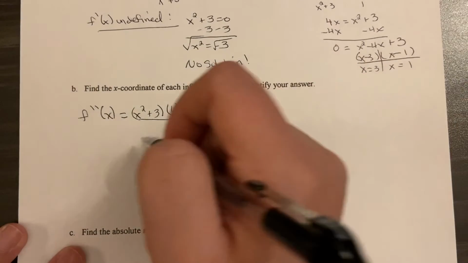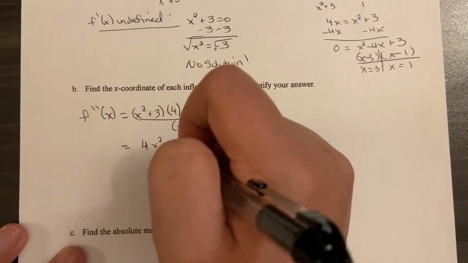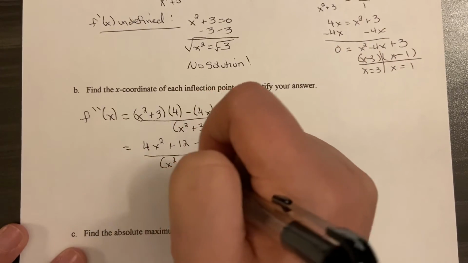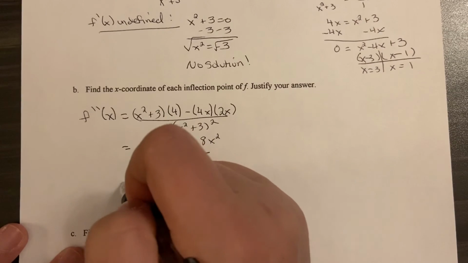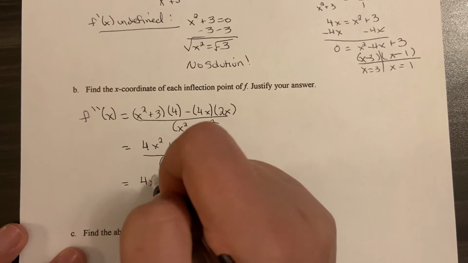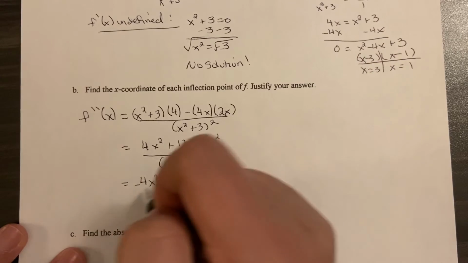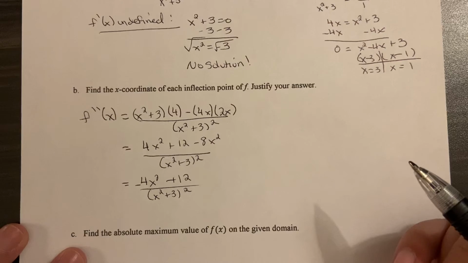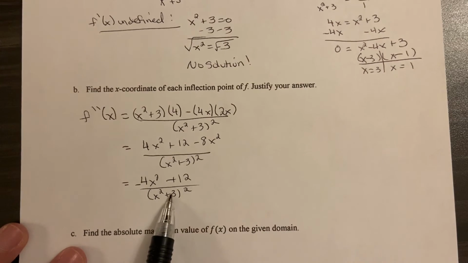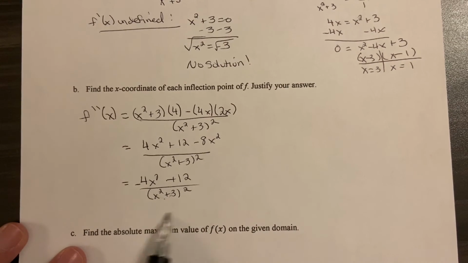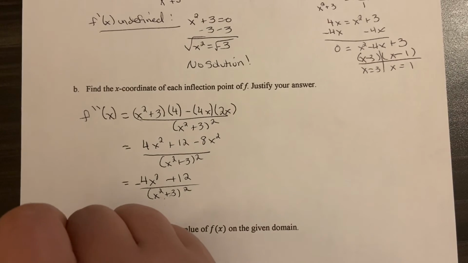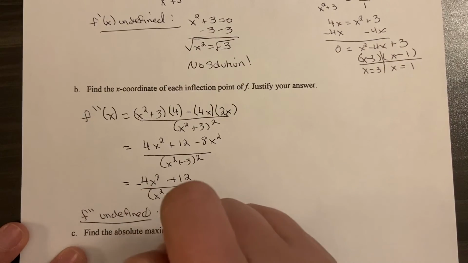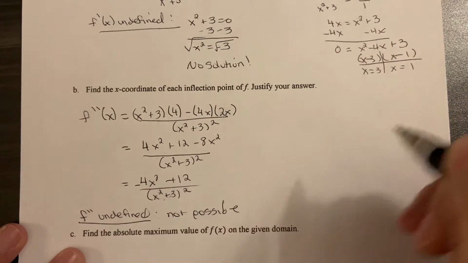Okay, simplifying that, I get 4x squared plus 12 minus 8x squared all over, and I'm going to keep the bottom factored so it's easier to solve later. So I get negative 4x squared plus 12 all over x squared plus 3 quantity squared. So where is it undefined? The same situation's happening. It's never going to be undefined. So you could write f double prime undefined. Not possible because we already showed it on A. So I don't want to waste time with that.